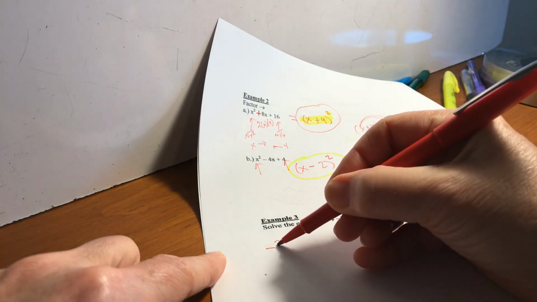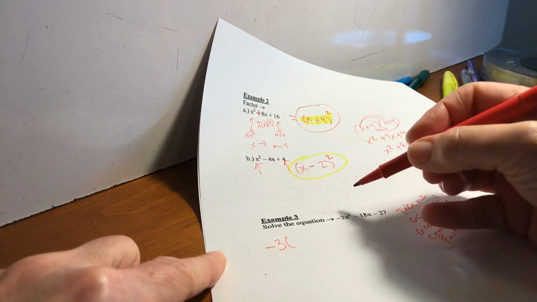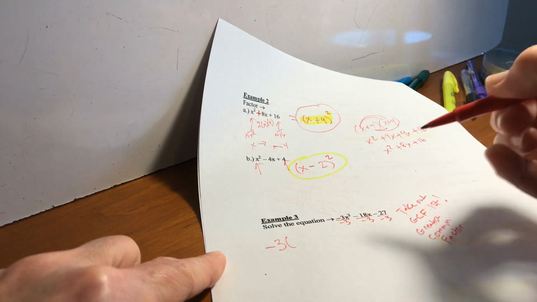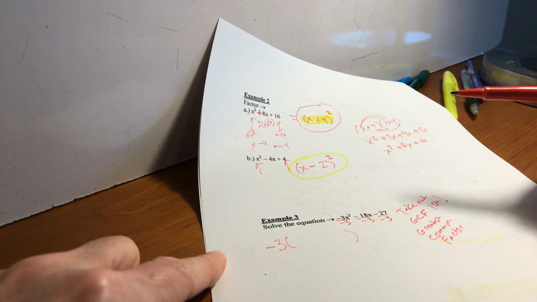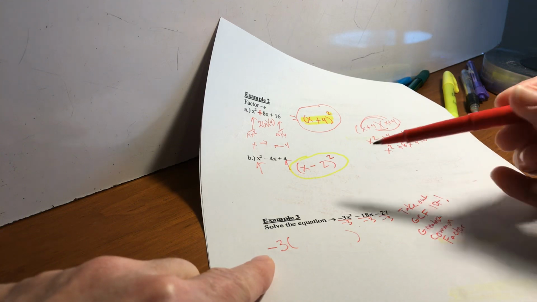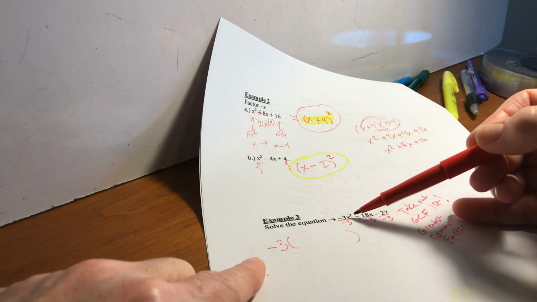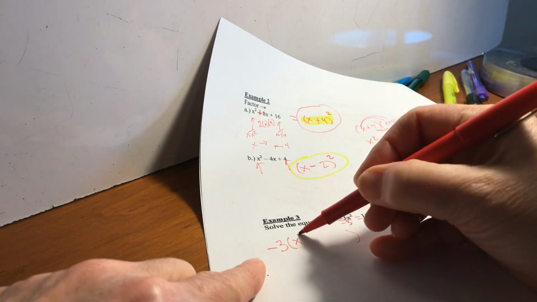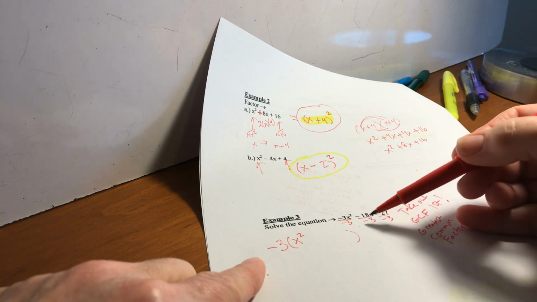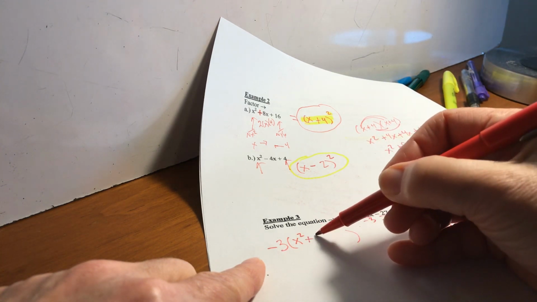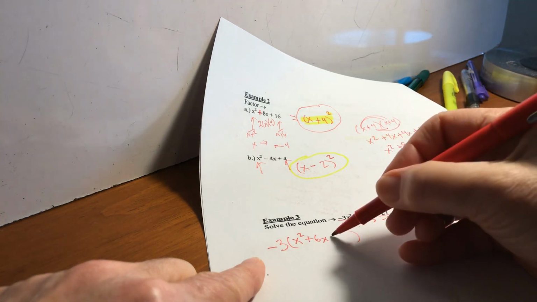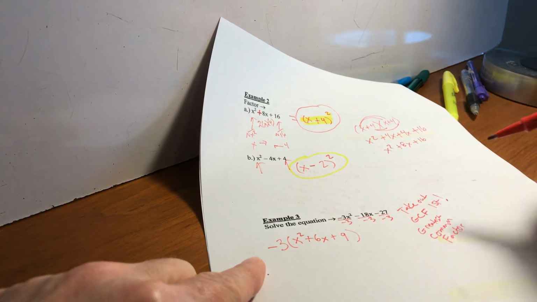So here's, it's like the opposite of the distributive property. You are dividing everything, if you want it to look like this. That's what I'm doing. Divide everything by a negative 3. The negative 3 goes on the outside of the parentheses. So when I divide a negative 3x squared by negative 3, I will just be left with x squared. Negative 18x divided by a negative 3, negative divided by a negative, I'm going to get a positive 6x. Negative 27 divided by negative 3 gives me a positive 9.